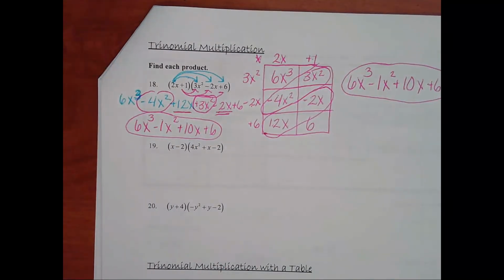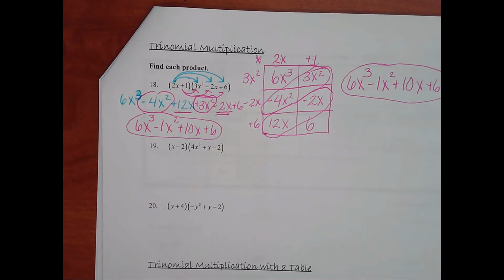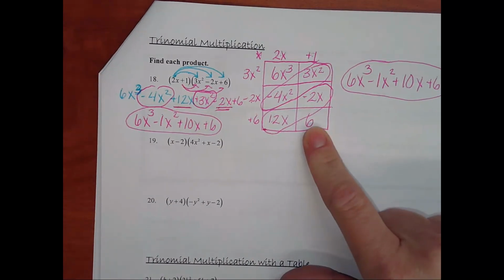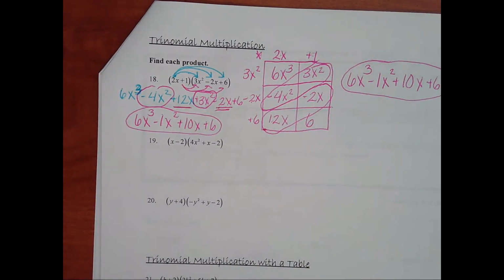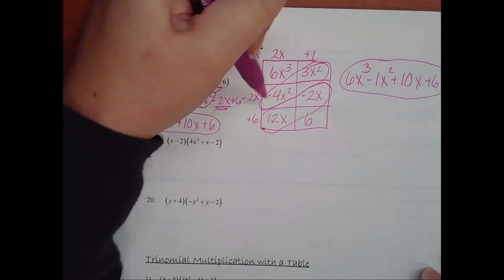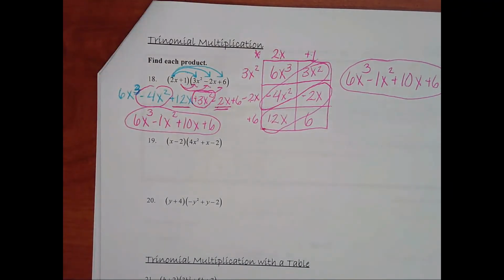So there's the 2 ways to do it. Again, I prefer this table method because it does organize everything. And when you go to combine like terms, it's always in the diagonal. So let me show you one more. And because I am partial to the table method, I'm going to show you the table method only. If you love distribution, go for it.